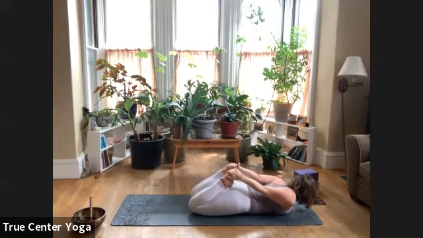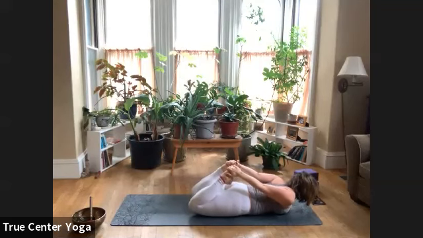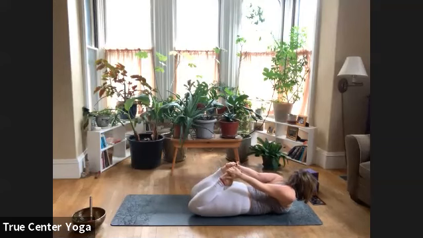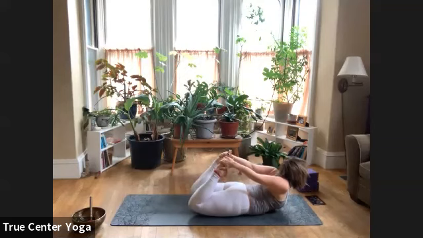Walk your thighs close together. Start to activate by pressing your thighs into the mat. You should feel the pressure in your hands when you do that. And then just float the chest up a little bit. And now we'll go into the pose. Send the feet straight back.